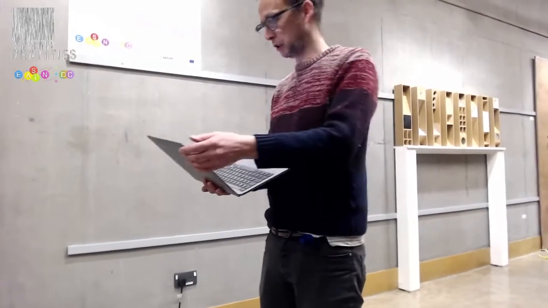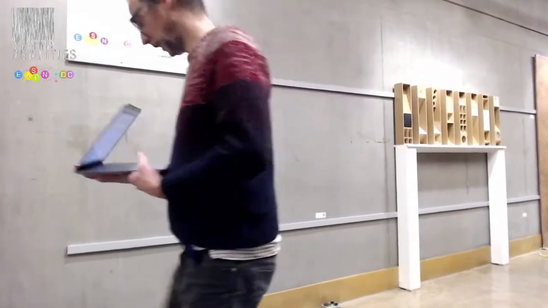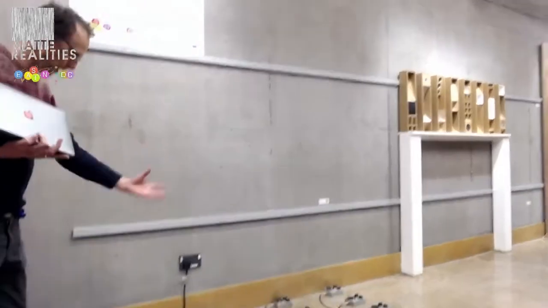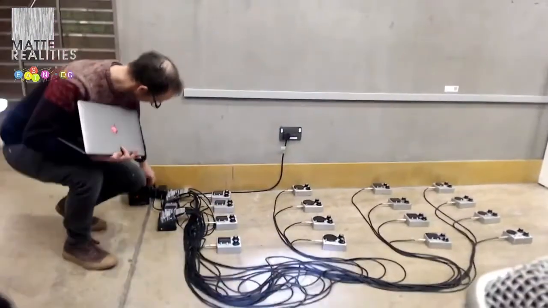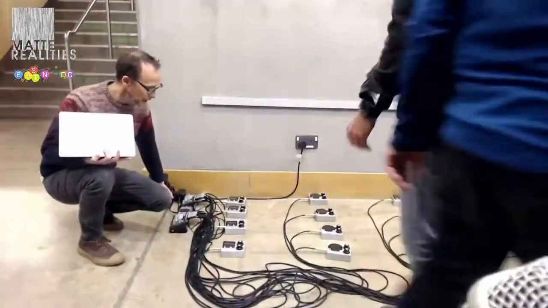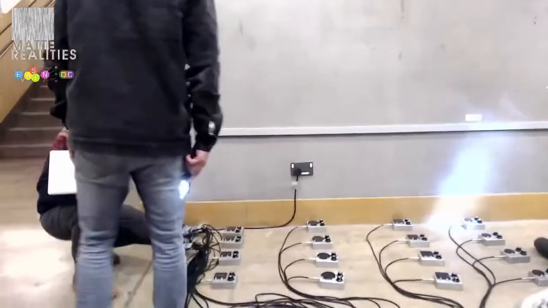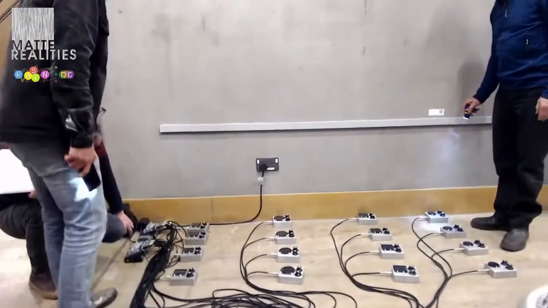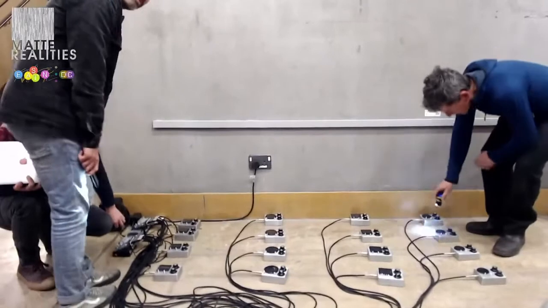So there are some really strong themes of human, nature and technology in Ian's work. As you can see here, we've got an array of these square wave oscillators. If I turn up the speaker, we can hear the sound, and we're going to use our phones to affect these solar panels.